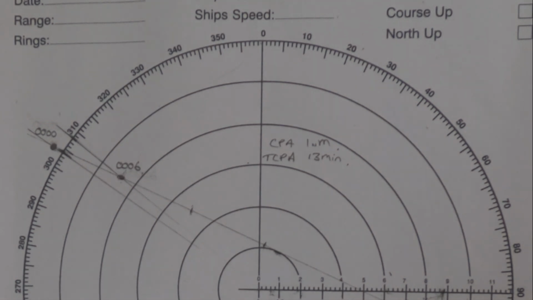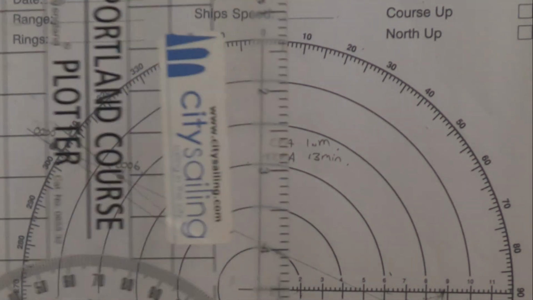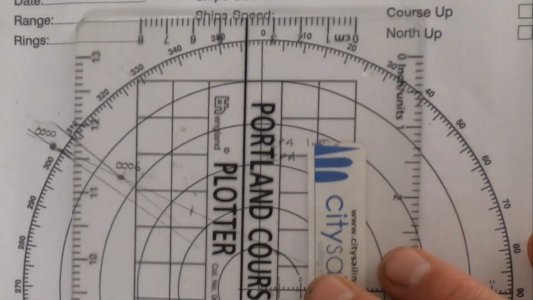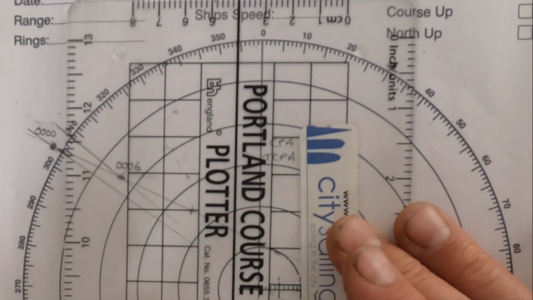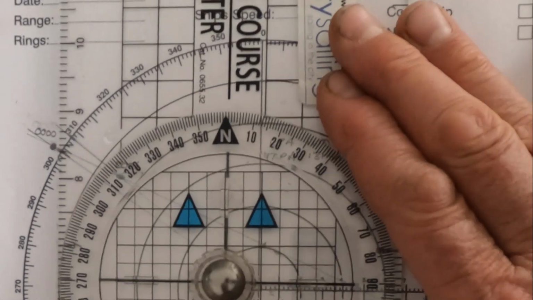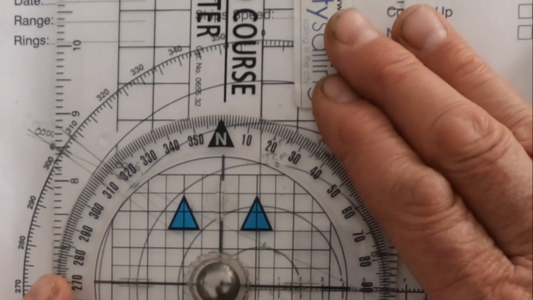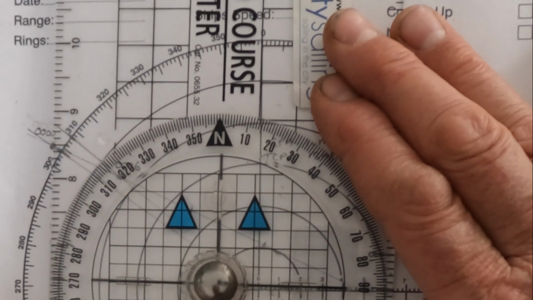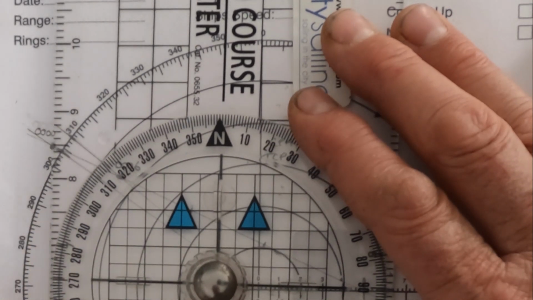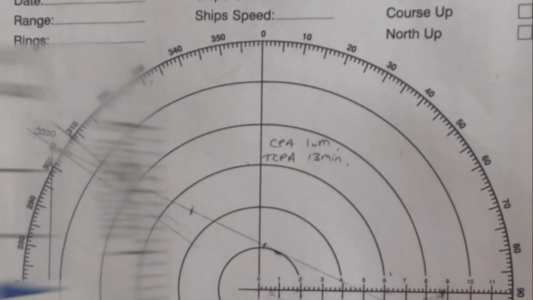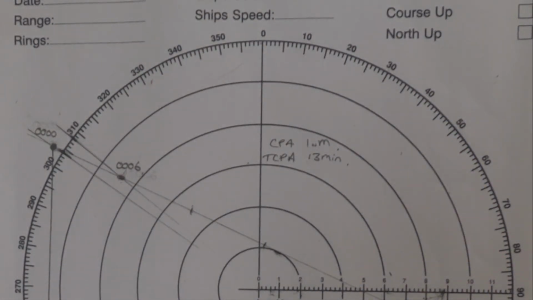So we go back to what we did before with the stationary buoy. If we draw a line parallel here, straight down, parallel here, we know our vessel's course and speed.